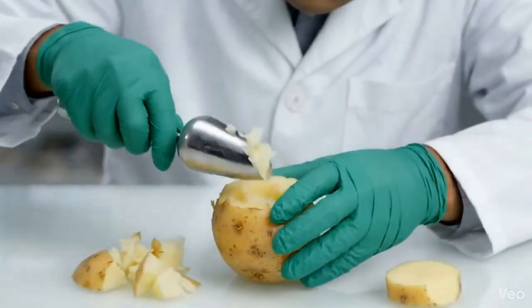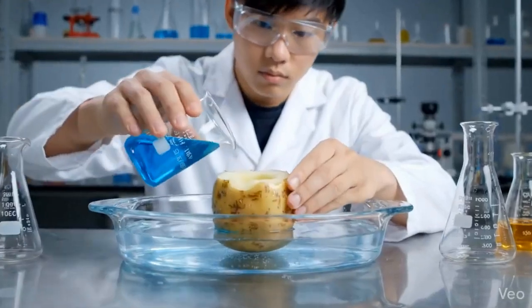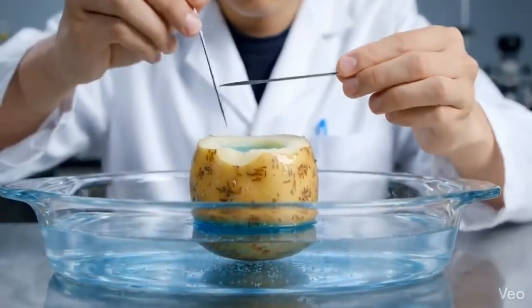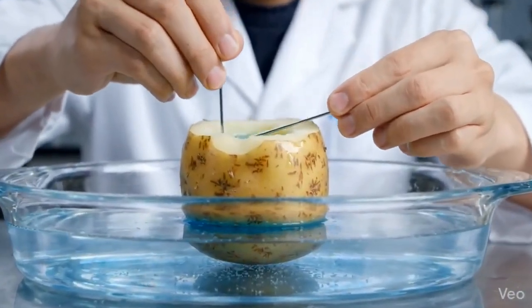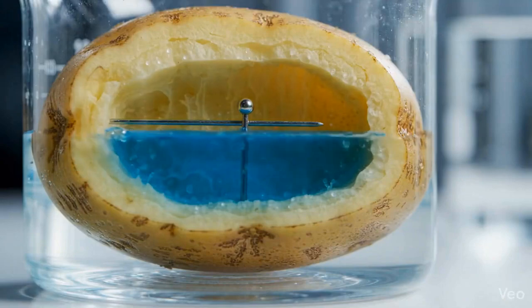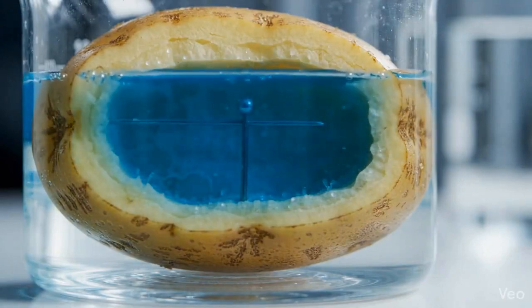First, peel a raw potato and carefully hollow out the center. We carefully pour the heavy sugar solution into the potato cup. A metal pin is then inserted precisely at the water level. Leave it for a few hours and watch. The water level inside rises from the bottom up. But how did the pure water get through the solid potato?